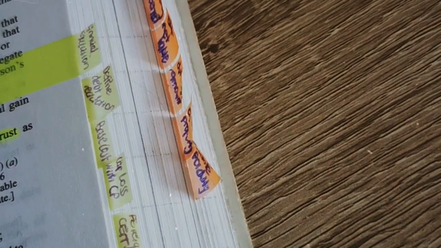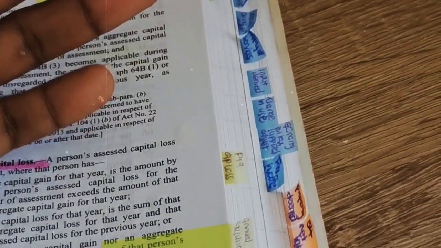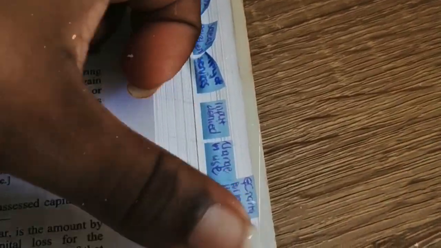topics on CGT. Also, excuse my nails, they look a bit crazy. That's because I was doing my makeup.